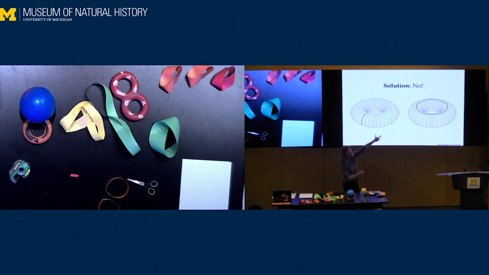So here are two examples of loops on the torus where if you took your scissors and you cut along these loops, you would end up with just one piece. And so this is one of the ways that a topologist can distinguish between the surface of a sphere and the surface of a donut: on the surface of a donut, we have these loops with this weird property that if you cut out along that loop, you still just get one piece.